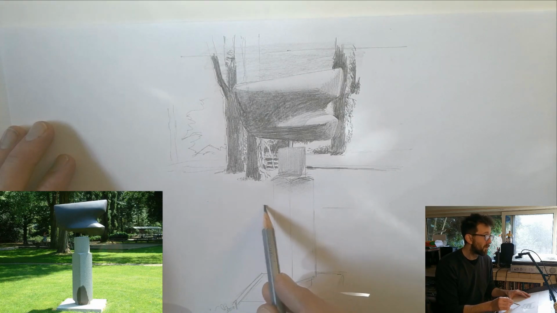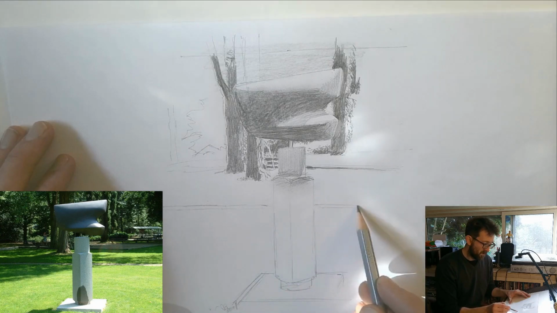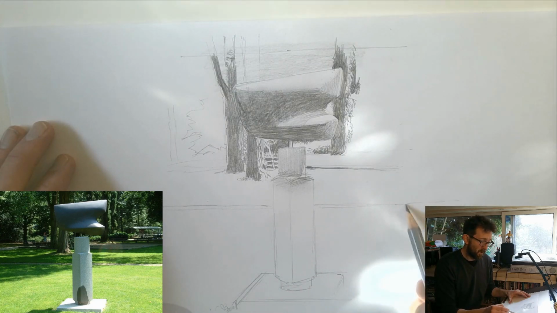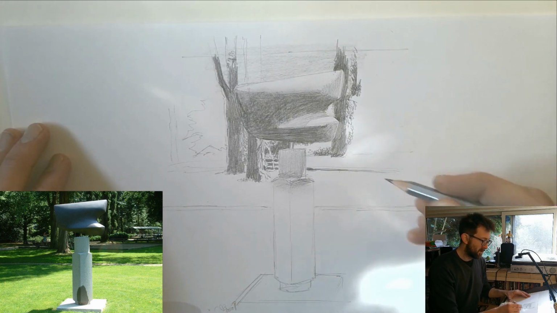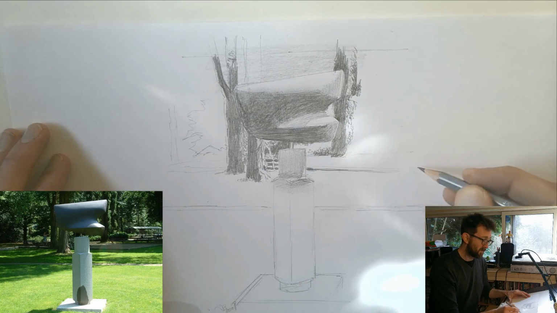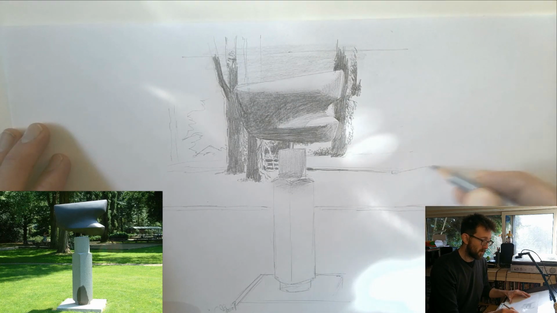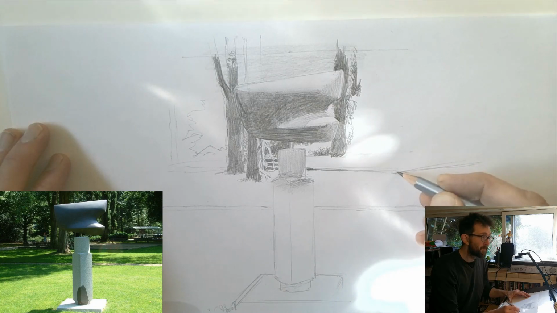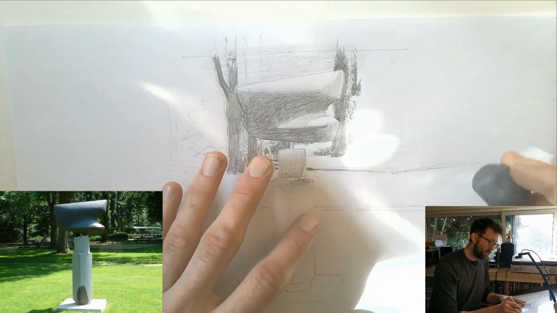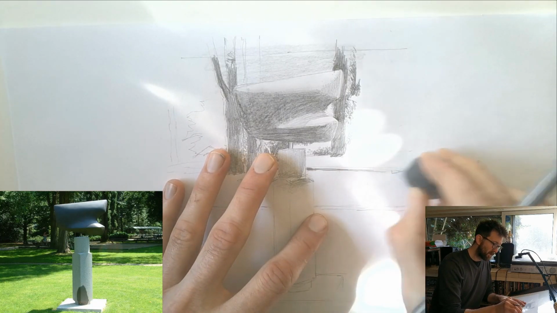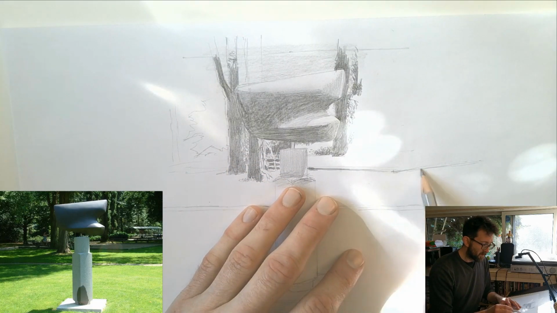There's a path that runs right along here and out the other side of the drawing. Let's kind of get the lay of the land. There's this slab, the corner of which is right about there. I don't usually like to erase when I'm doing a quick study like this, but I'm going to erase that, because that line is very distracting.